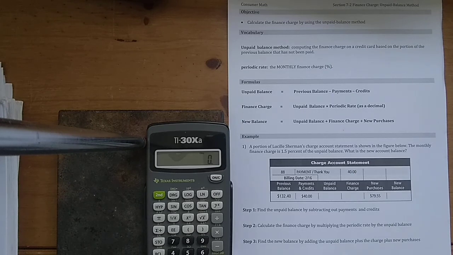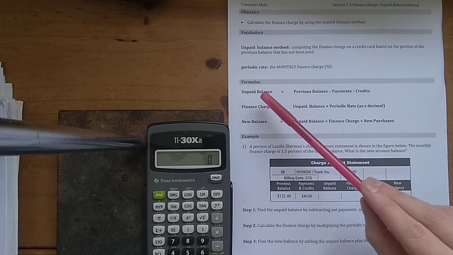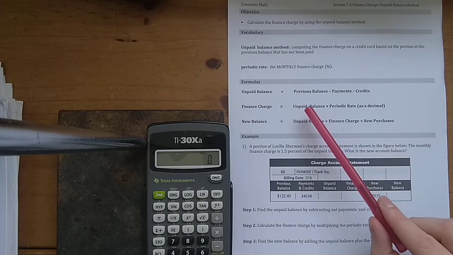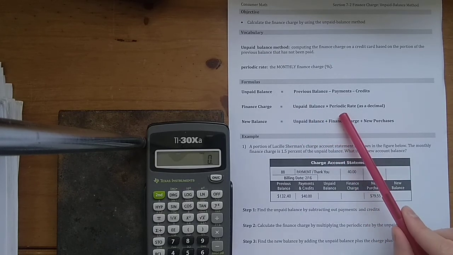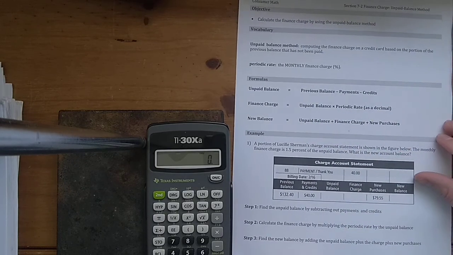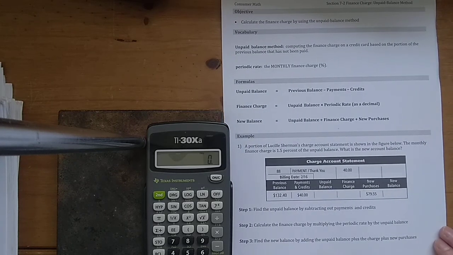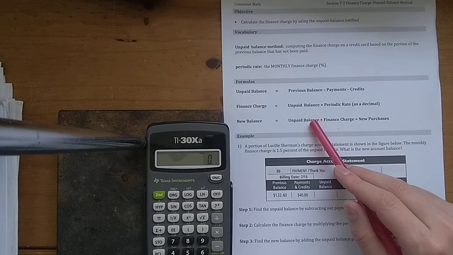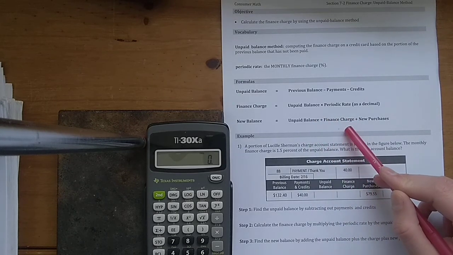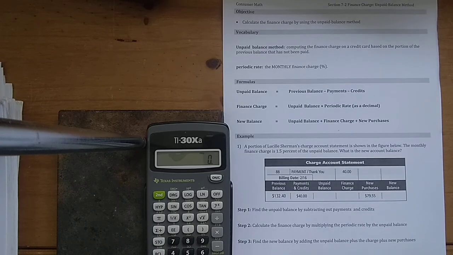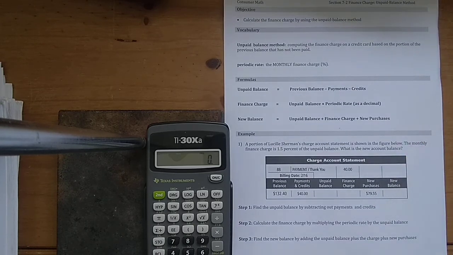But if you can't pay everything off and you're left with some unpaid balance, then the finance charge that will be assessed to you is the unpaid balance multiplied by the periodic rate as a decimal. And then finally, your new balance, how much you now owe, will be your unpaid balance plus that finance charge we just calculated, plus any new purchases you might have made. So let's see how this works.